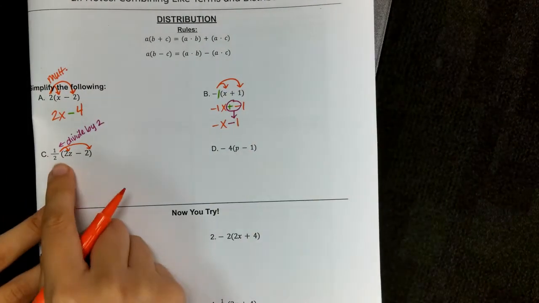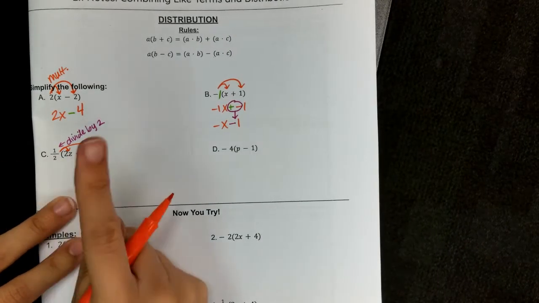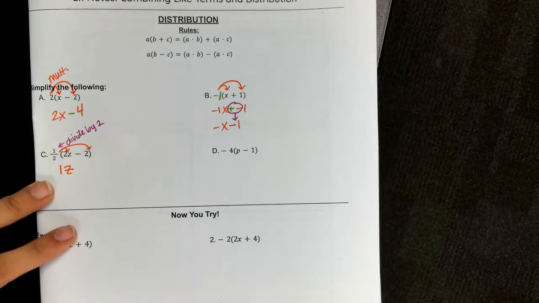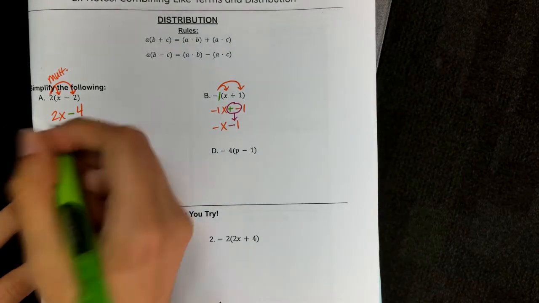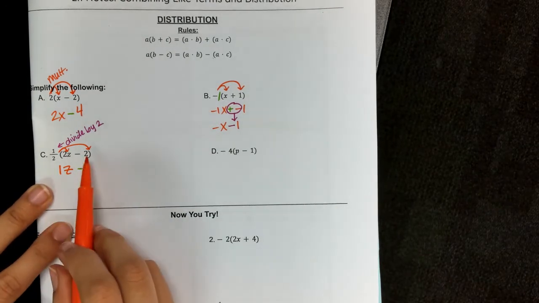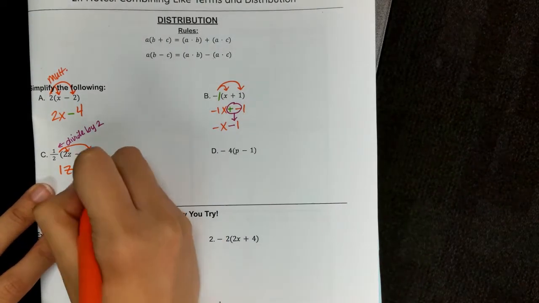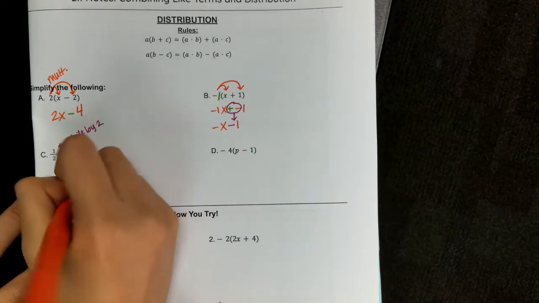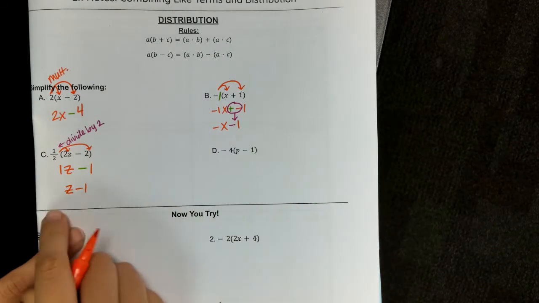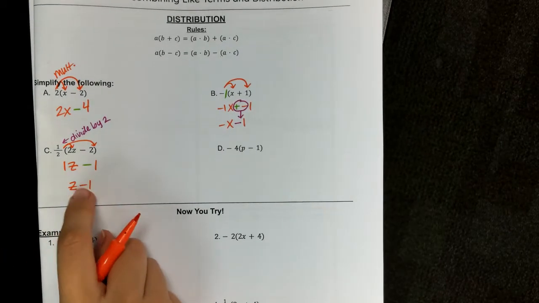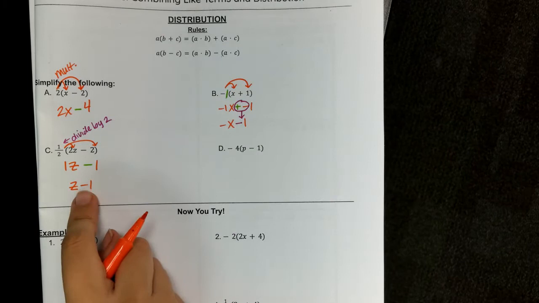So what's 1/2 of 2? Well, 1/2 of 2 is 1. And you keep the variable, 1z. I'm going to keep my sign, minus 1/2 of 2, well, we just said it is 1, but this one doesn't have a variable. So 1z minus 1, or without implied 1, z minus 1. They're both equally correct, although this is technically a little bit more correct.